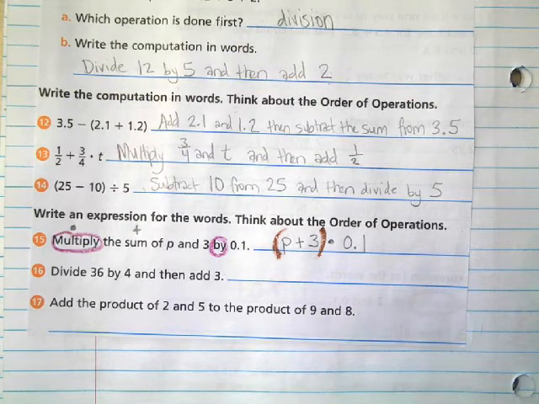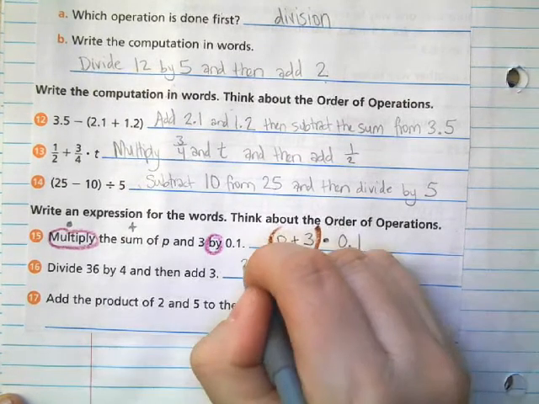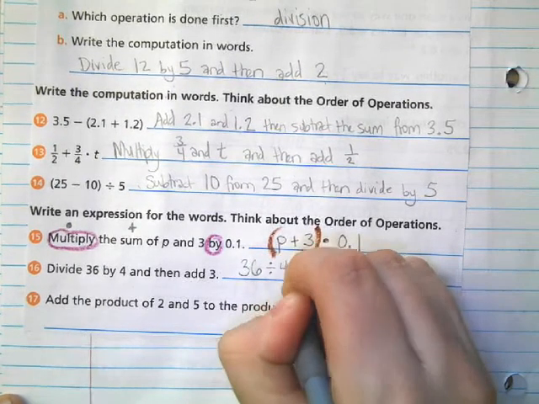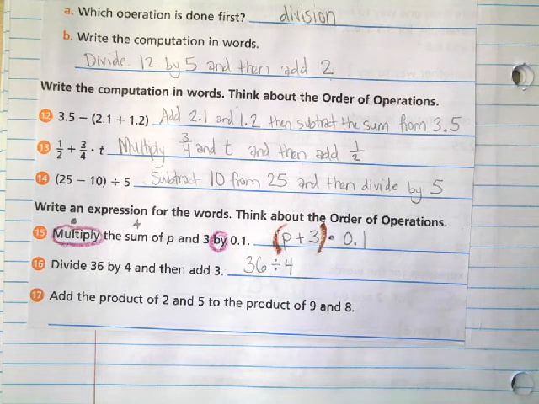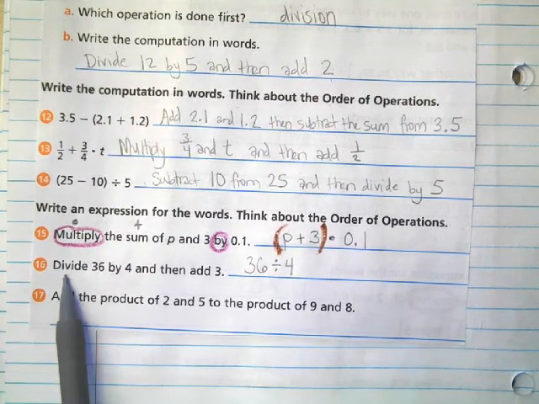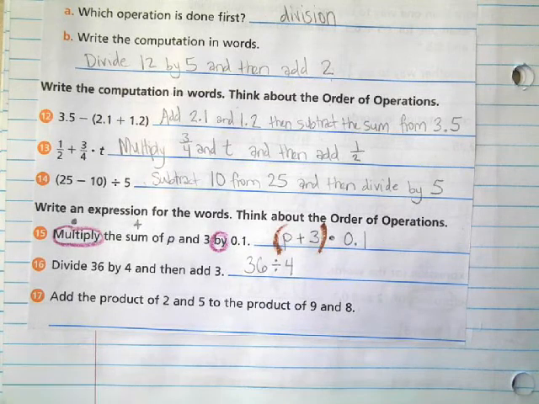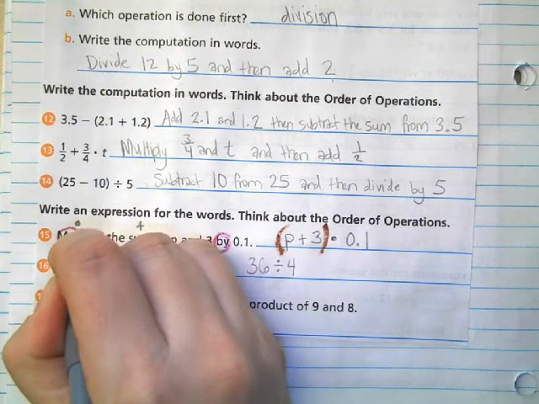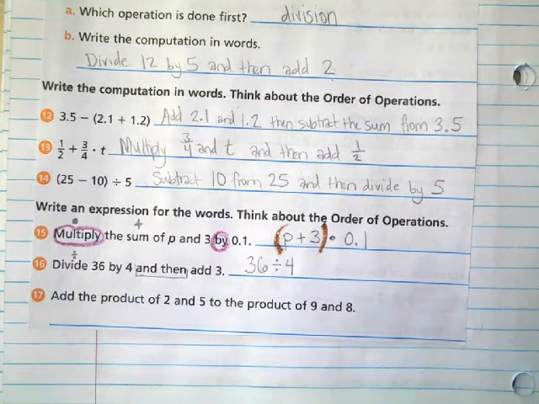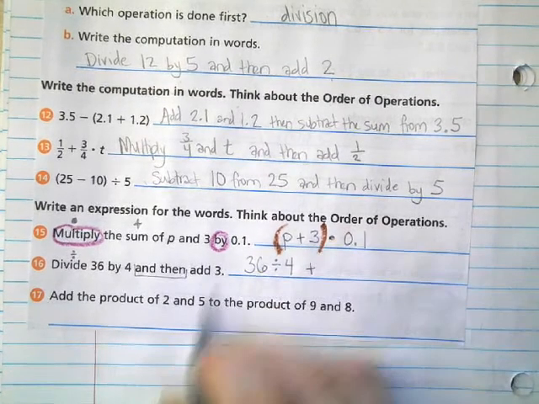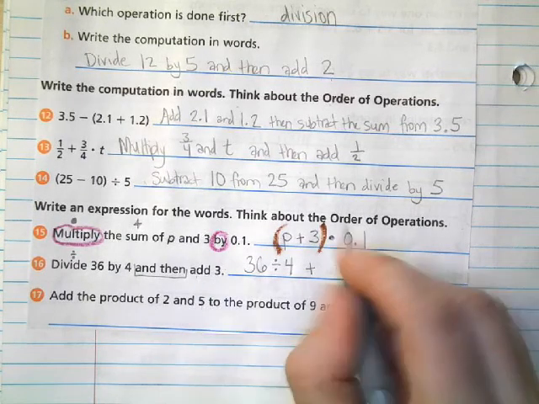Number 16. Divide 36 by 4 and then add 3. Oh, that one's actually really easy because they use the word "and then." Easy. Divide 36 by 4. That says 36 divided by 4. And that's exactly what it asked me to do. Divide 36 by 4. And then it says, and then add 3. So it had to have division. Then it says, and then, so that means after I do this, I just add 3.